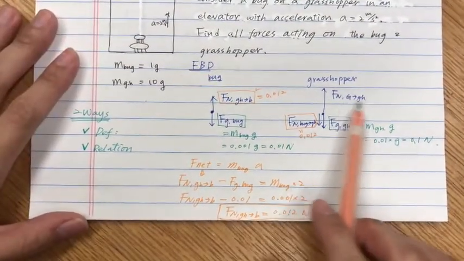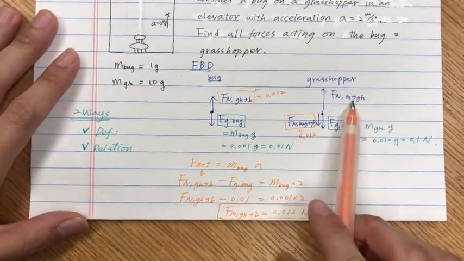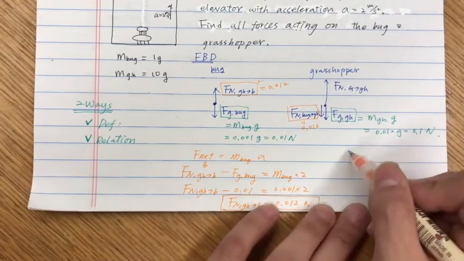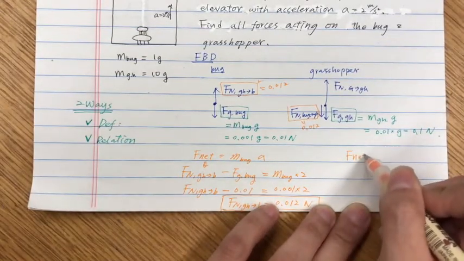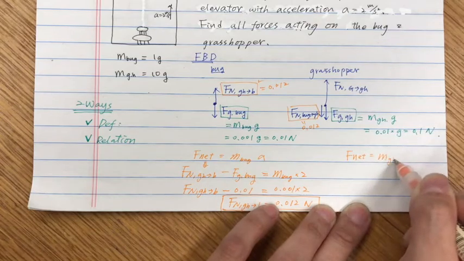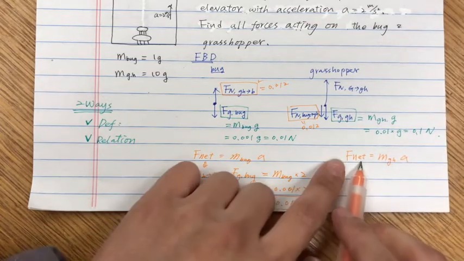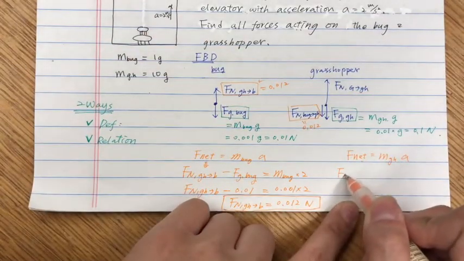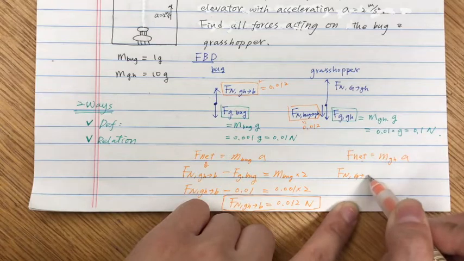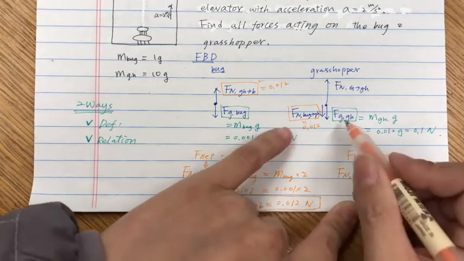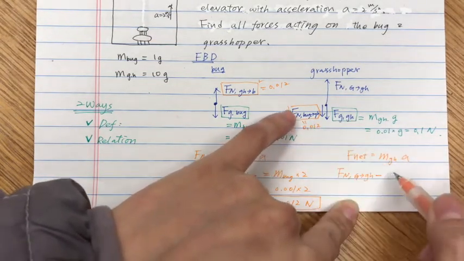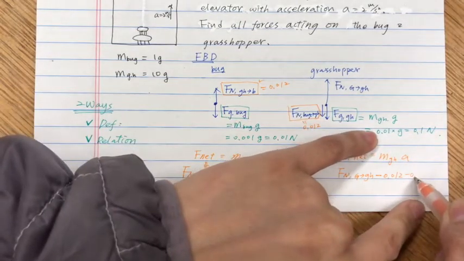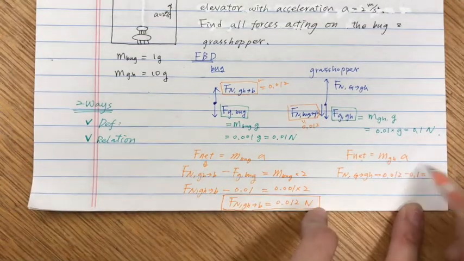Okay, this is our last object. How do we figure this out? Again, we are done with all the definitions, so let's come and use the relation, F net equals ma. So what's the net force in the y direction? This one is positive, these two are negative. So I'm going to just put in a number for now, minus this one, equals to ma.